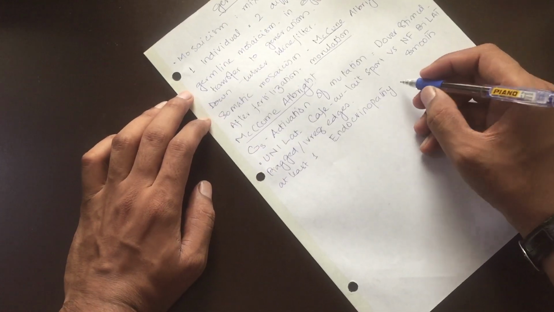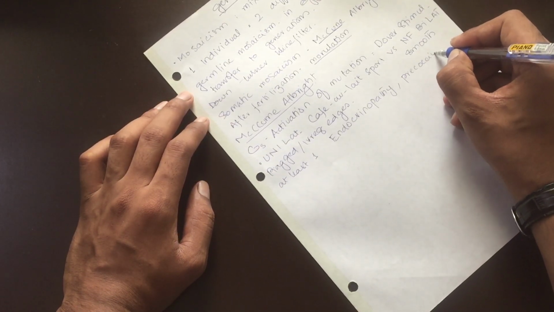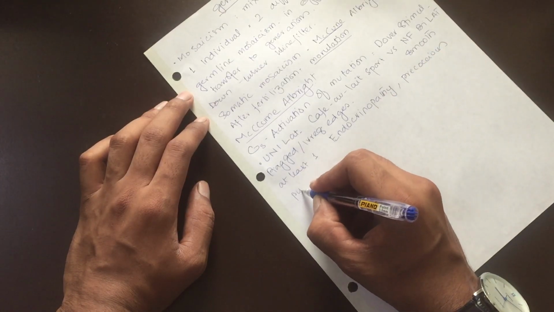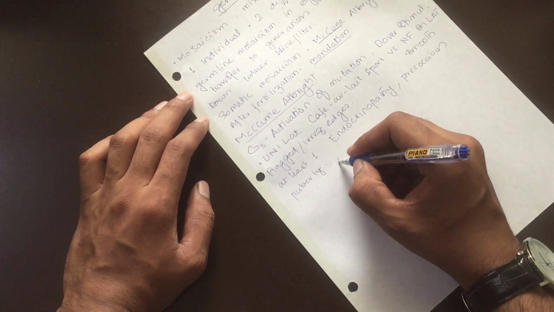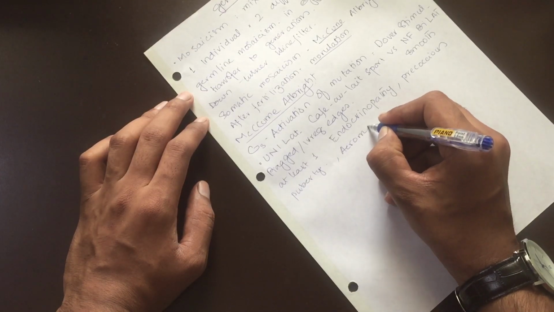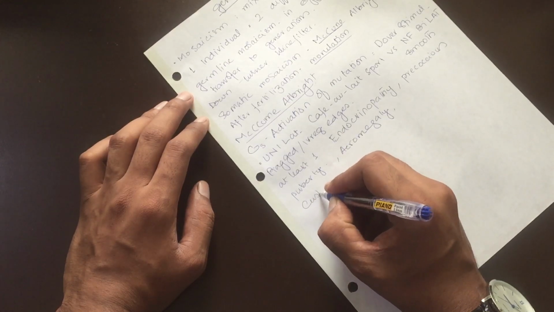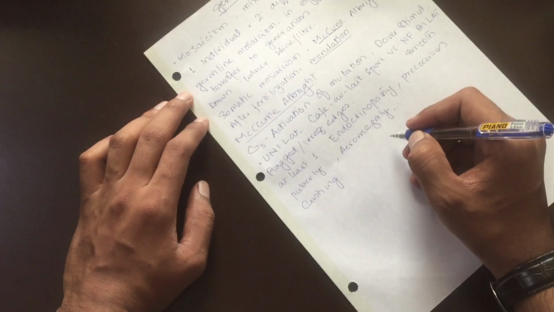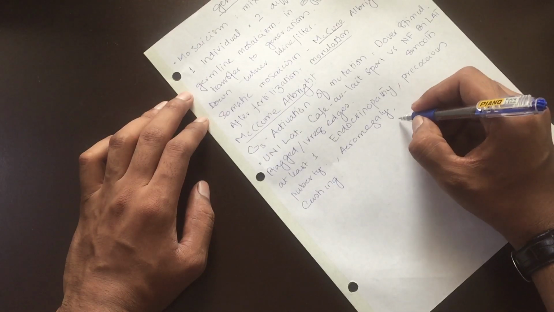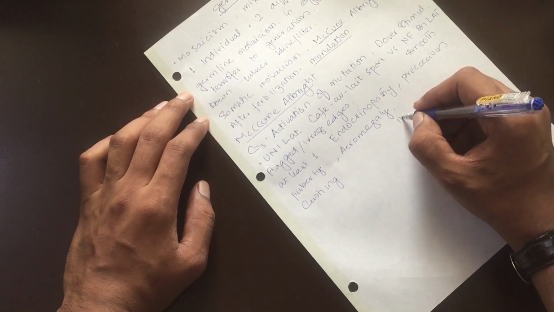Among the endocrinopathies, we have precocious puberty, acromegaly, Cushing, and thyrotoxicosis.